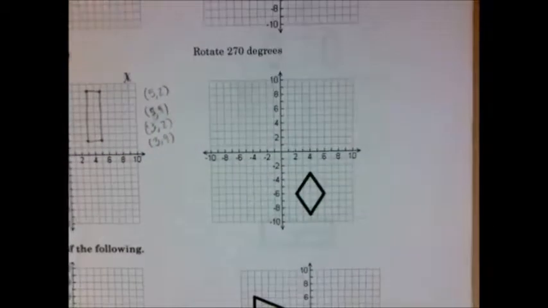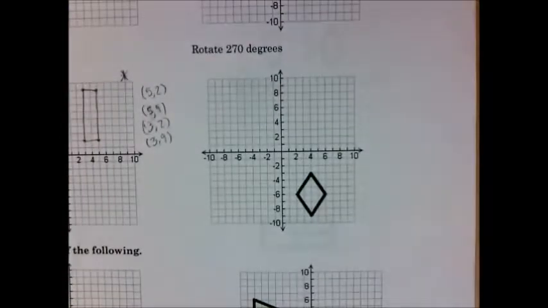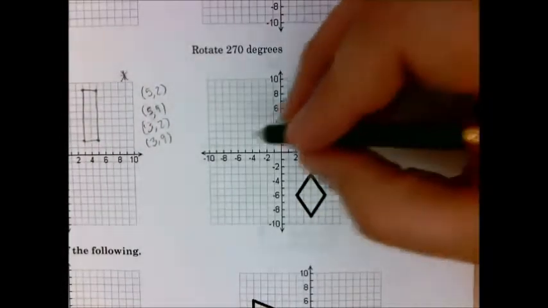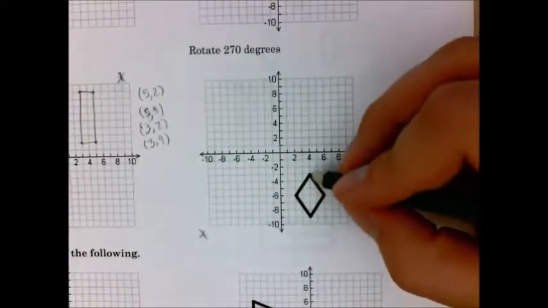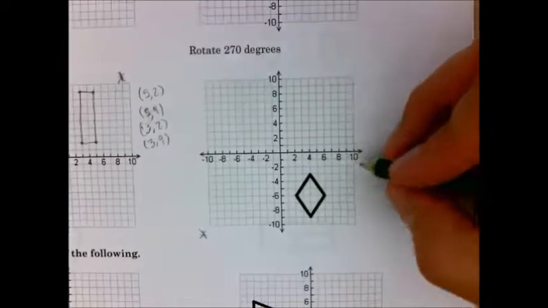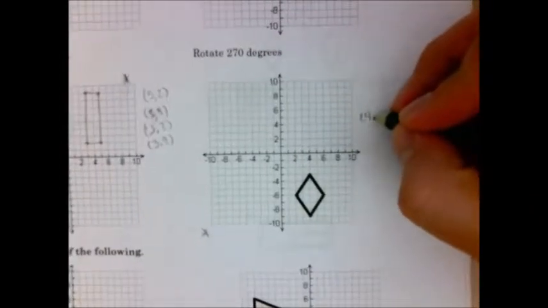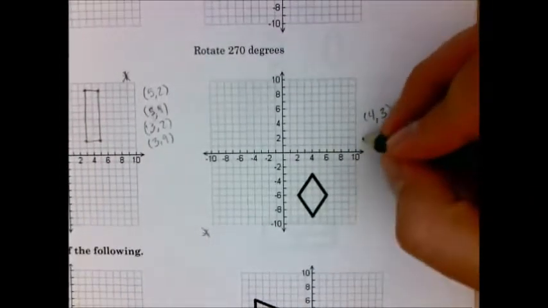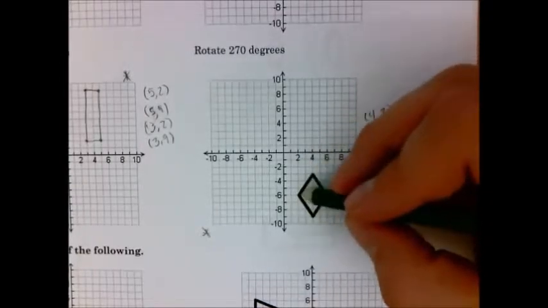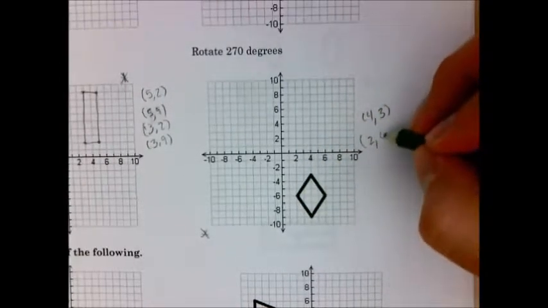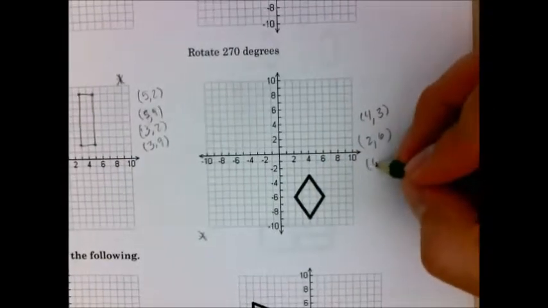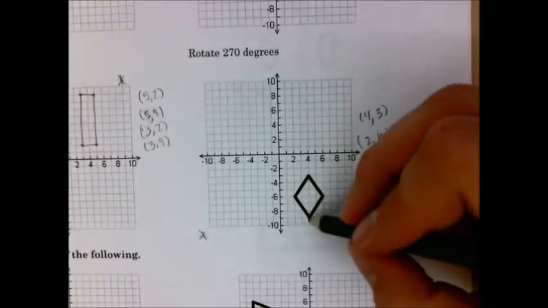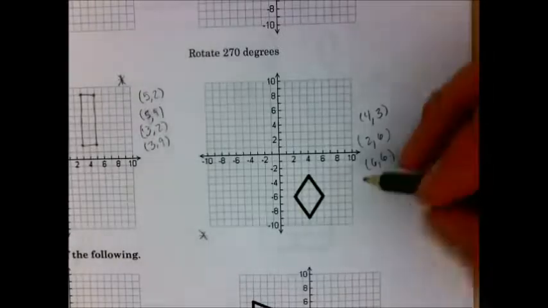Now we're going to rotate this thing 270 degrees. So 270 is 1, 2, 3. We're going to flip the numbers. This one's at 4, 3. This one's at 2, 6. This one's at 6, 6. This one's at 4, 9.